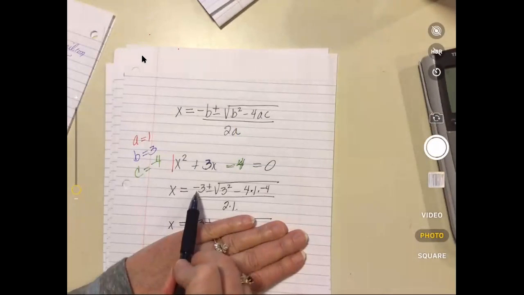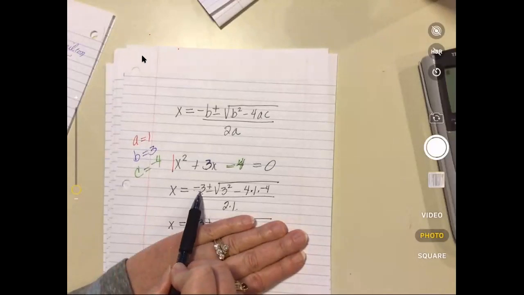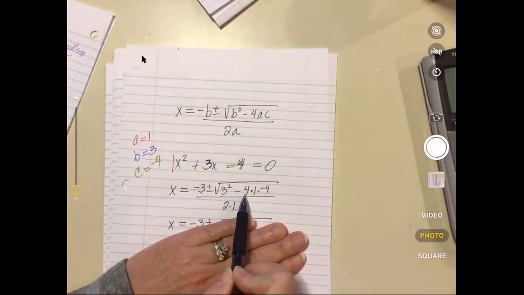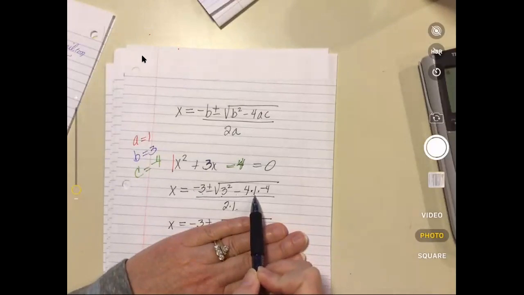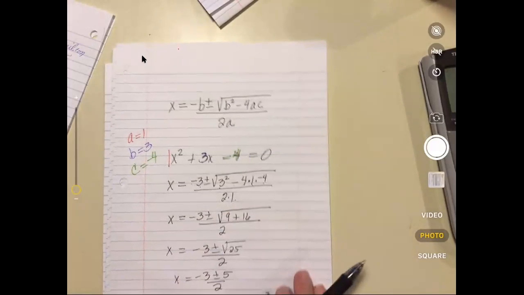The formula says the opposite of b, so it's a negative sign, and then the 3, negative 3, plus or minus the square root of b squared minus 4 times a, that's 1, times c, that's negative 4, all divided by 2a. And then it's a matter of working through it slowly and carefully.